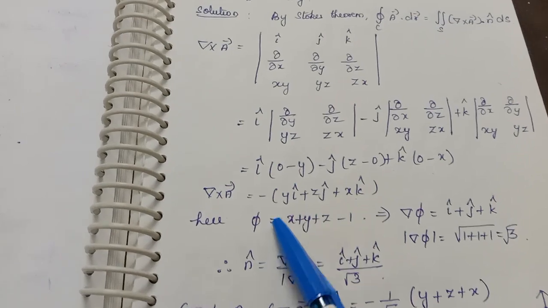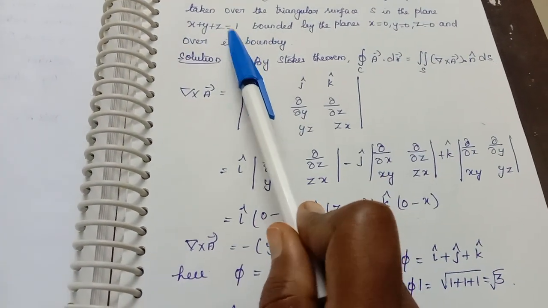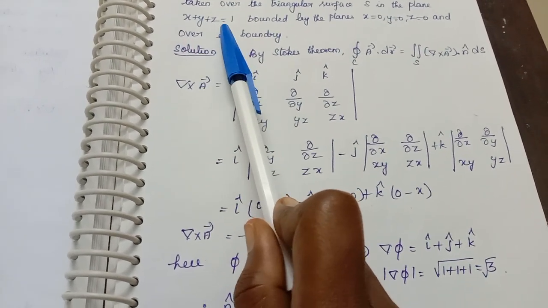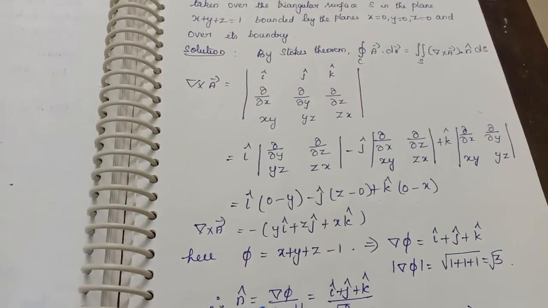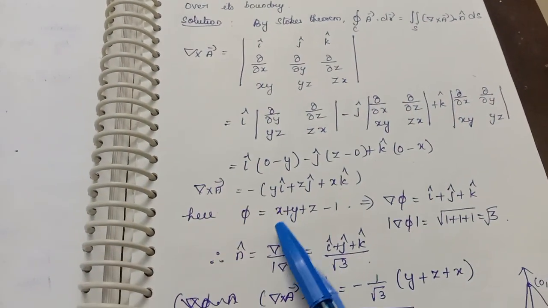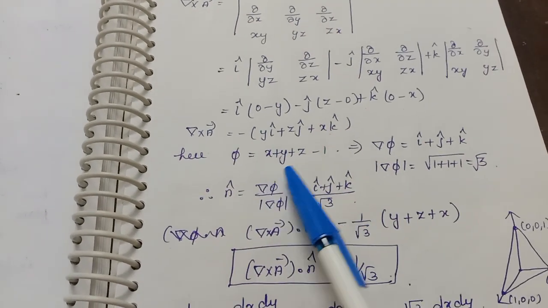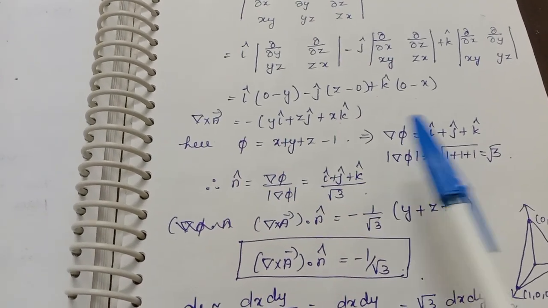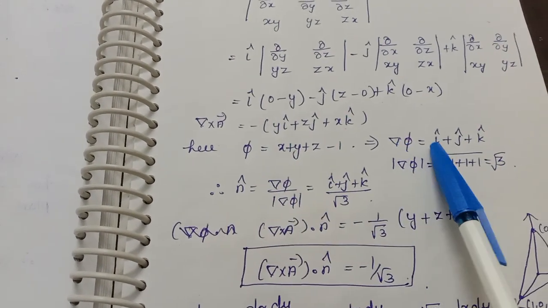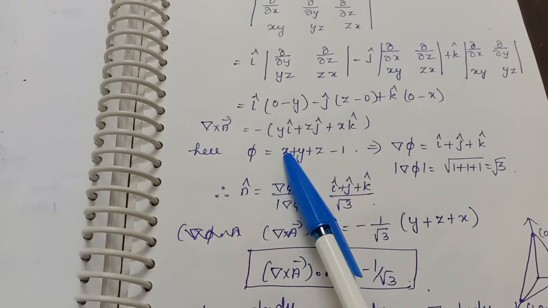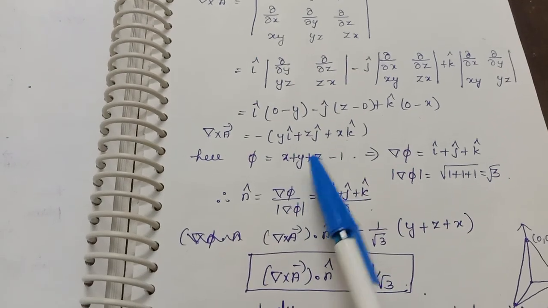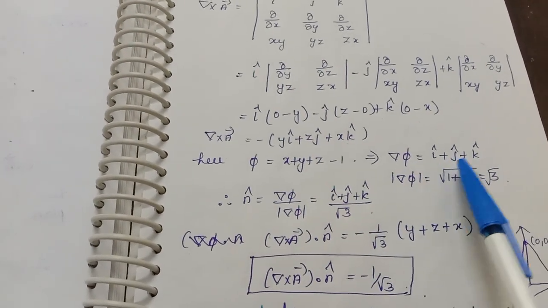Next, what is the surface given here? x plus y plus z. This has to be taken as phi, and we are going to find the unit normal drawn outwards for this surface. For that we have to find del phi by modulus del phi. Bring all the terms to the left hand side: it will be x plus y plus z minus 1. So let's find del phi. Del phi is i cap into differentiation of phi with respect to x, which is 1, plus j cap into differentiation with respect to y, 1, plus k cap into differentiation with respect to z, 1. So this is i plus j plus k.